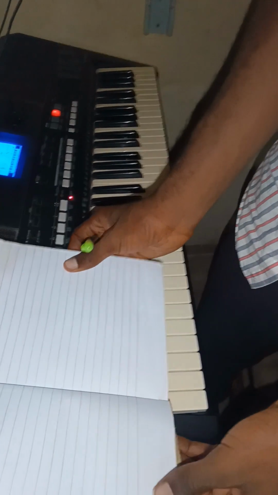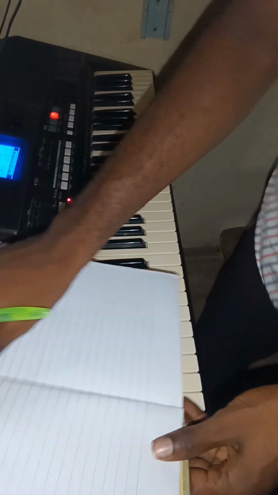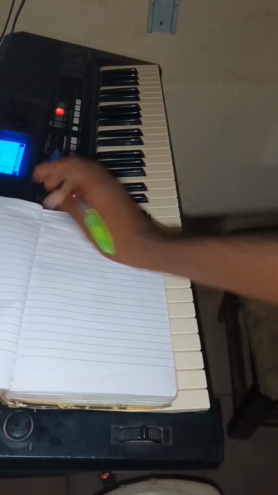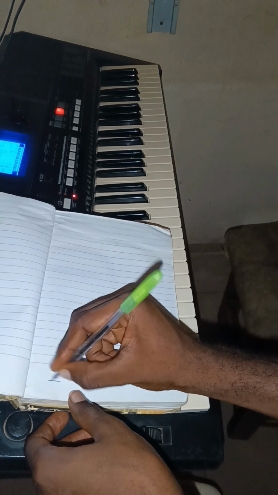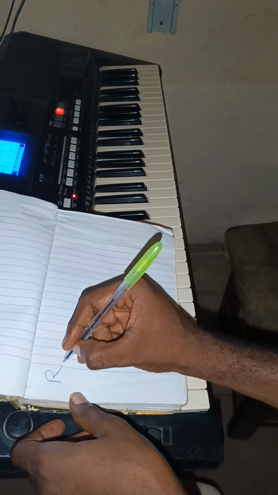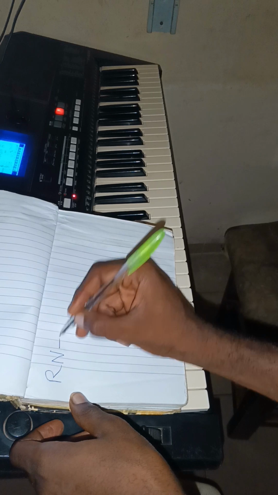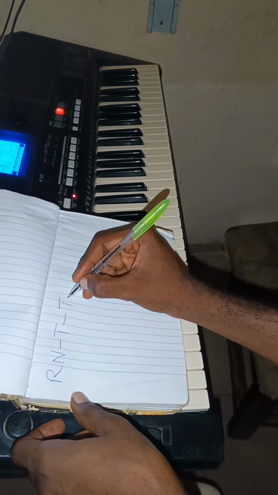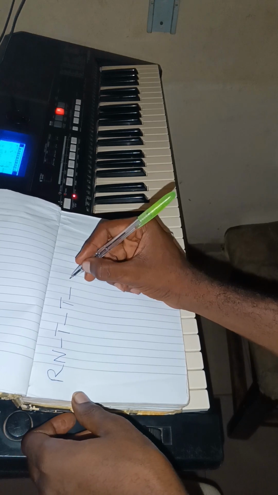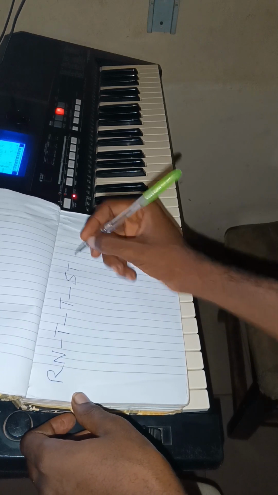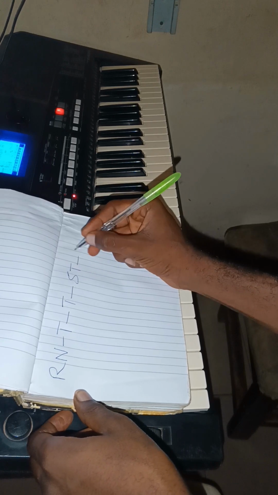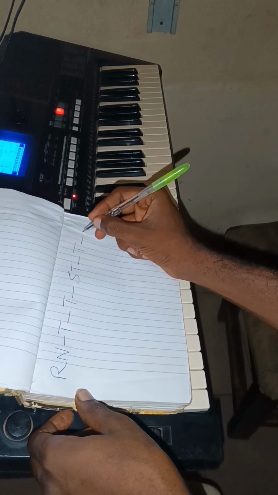Okay, so this is the major scale formula. We have root note. Let me write it in a way you can see it. So we have root note, tone, tone, semitone, then tone, tone, tone, tone.